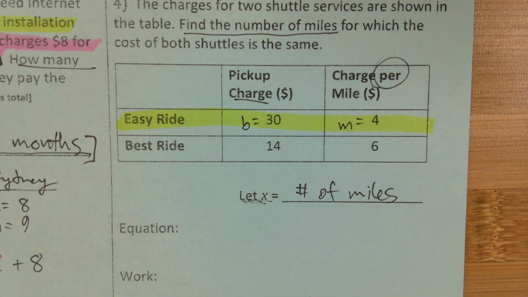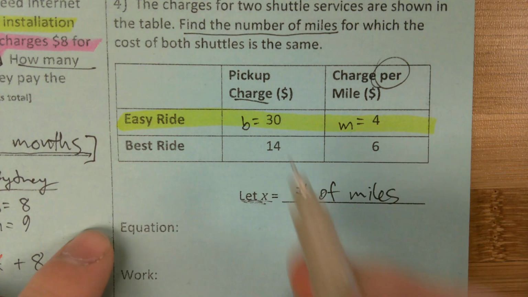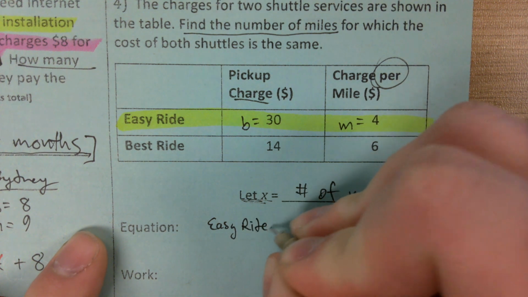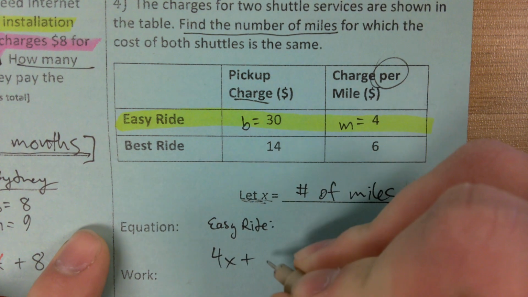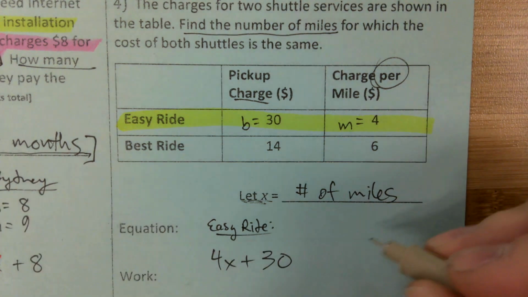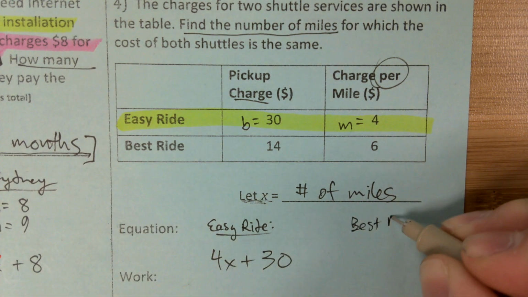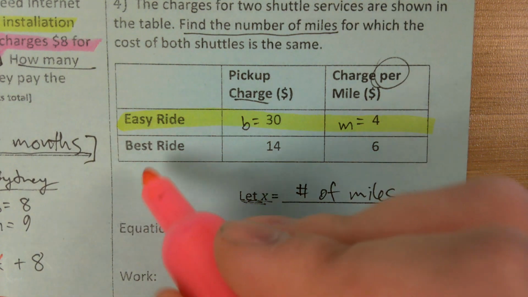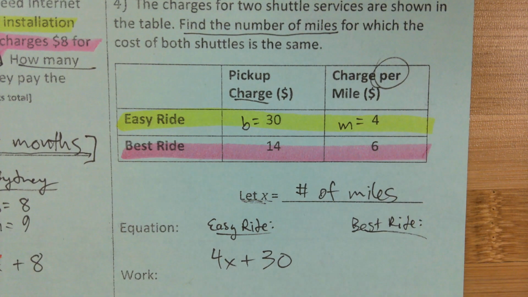Best Ride is our second company. Actually, let's set up Easy Ride's equation first. What's Easy Ride's equation going to look like? 4x plus 30. Thank you, Azalea. 4x plus 30. And then we got Best Ride. The numbers associated with Best Ride are 14 and 6. Again, which of these numbers is our unit rate?